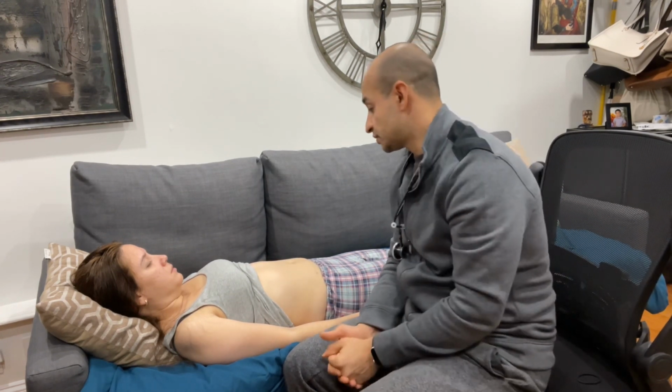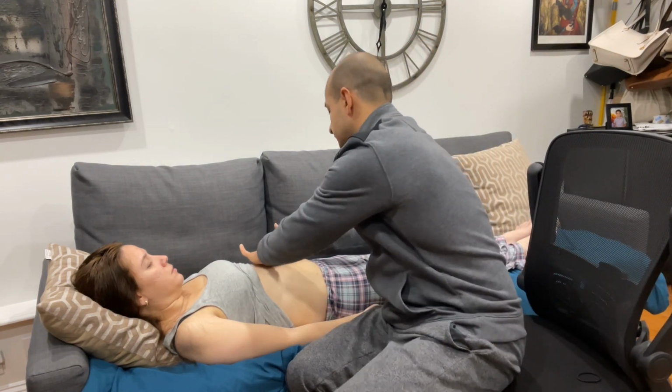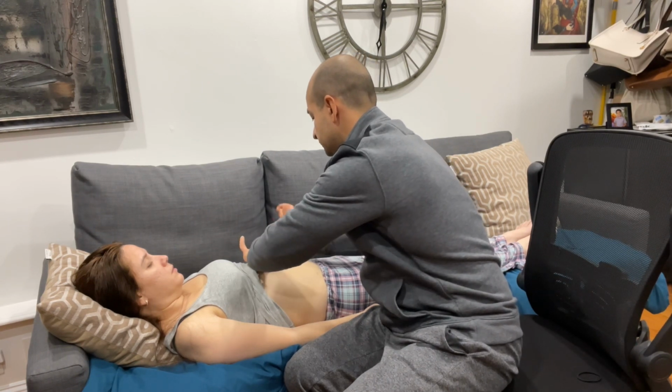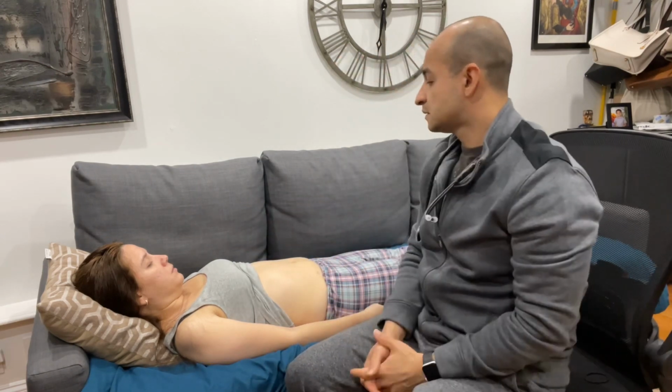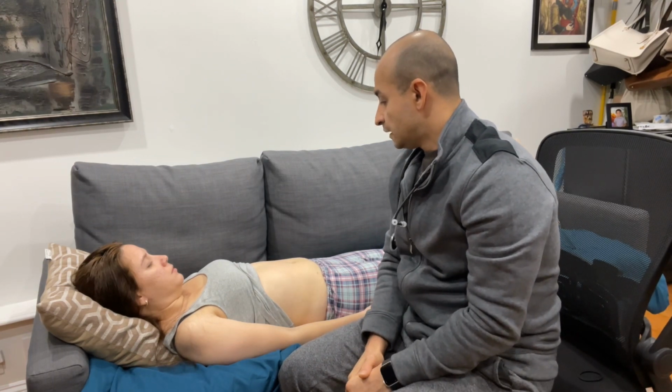Now we're gonna try to percuss the spleen. Normally the spleen is not found unless there's some sort of abnormalities. Sound is tympanic, which means we couldn't feel the spleen. Now we're gonna start with light palpation.